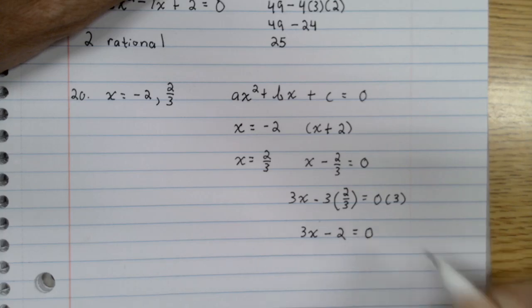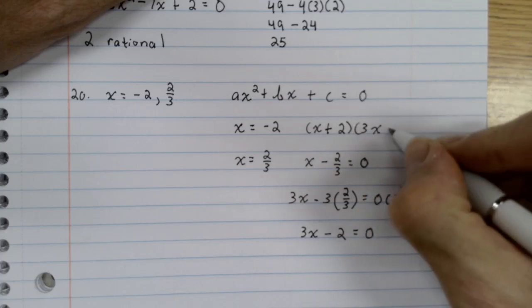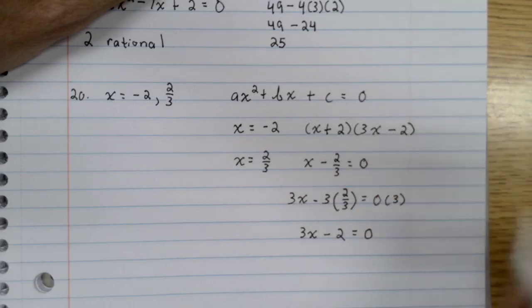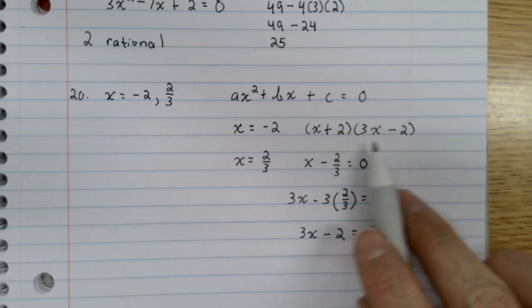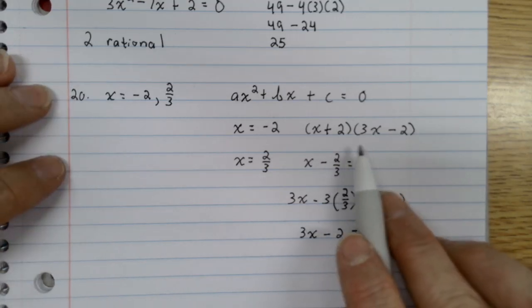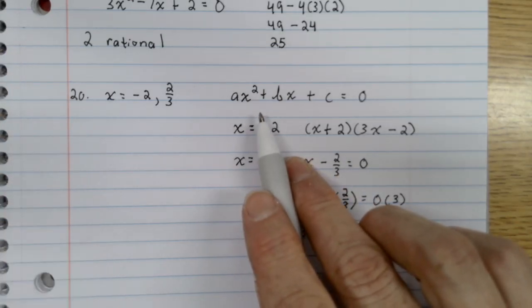So there we go. There's my factor right there. It's going to be 3x minus 2. Now, this is important, that's not the final solution, right? Because they said that they want the equation in standard form.